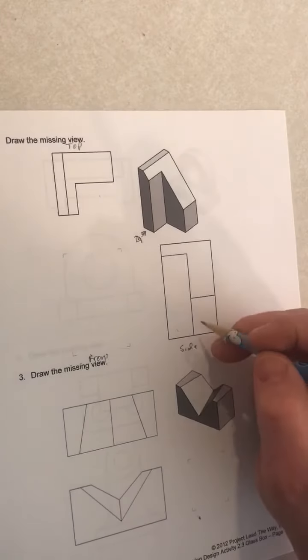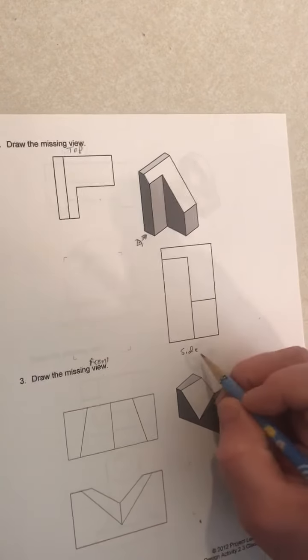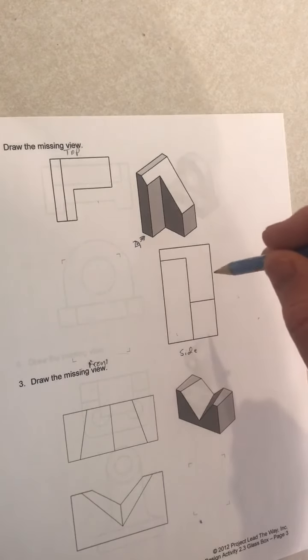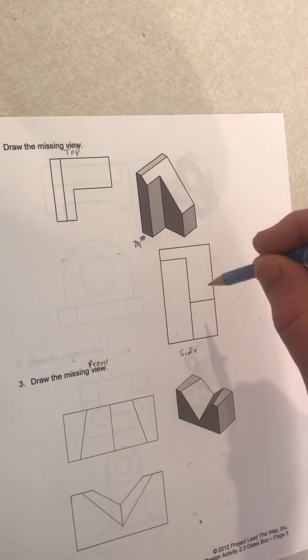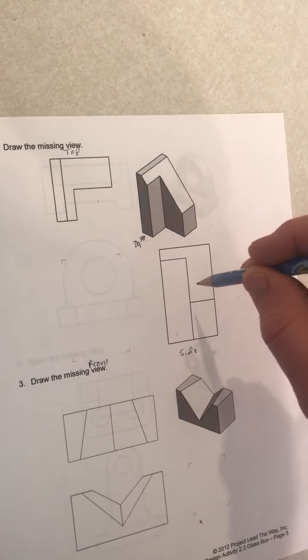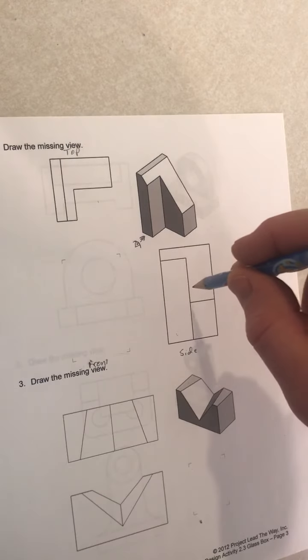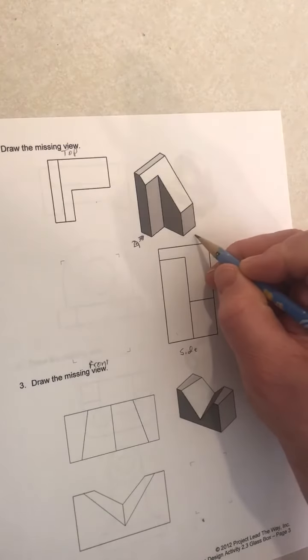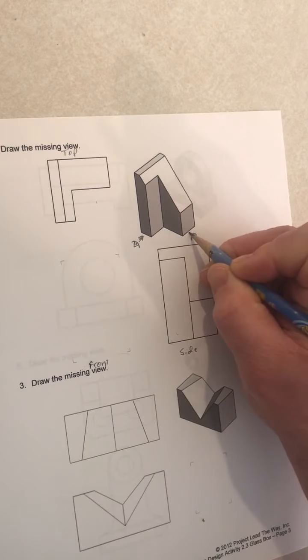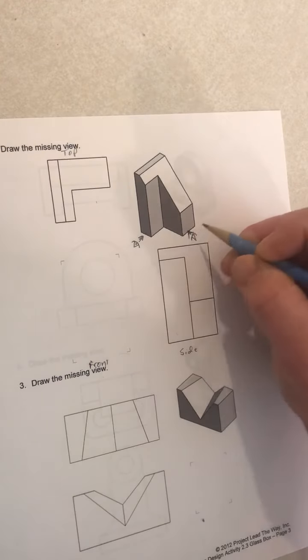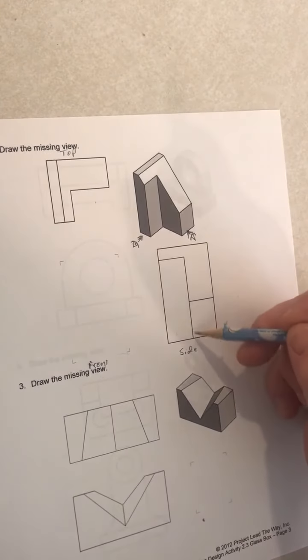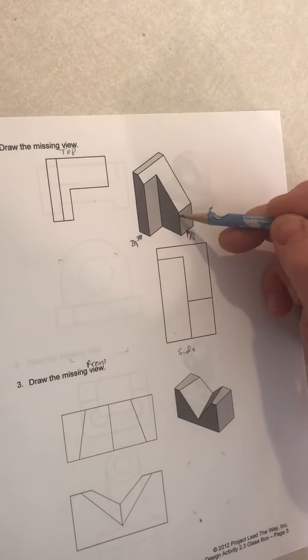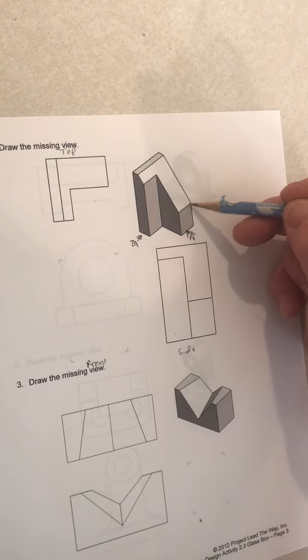Now, look for a minute right here at the side view. As I am looking directly on, my eyesight is 90 degrees to that viewing plane. That is the same as my eyeball looking this way right there. You'll see I've got a square that represents this here.